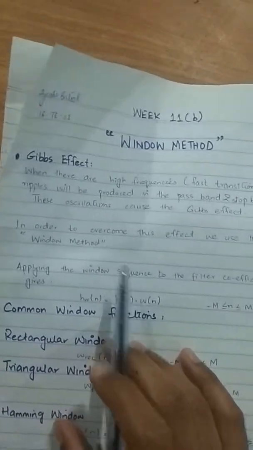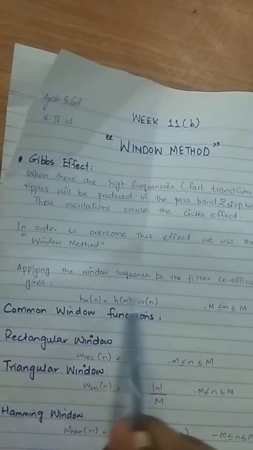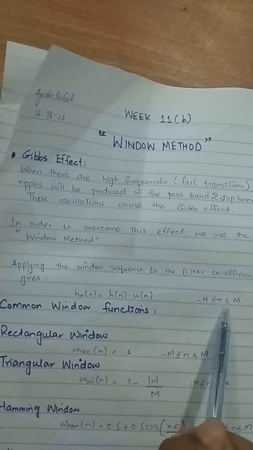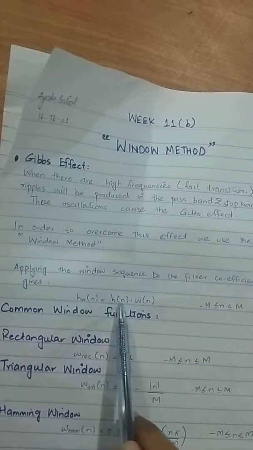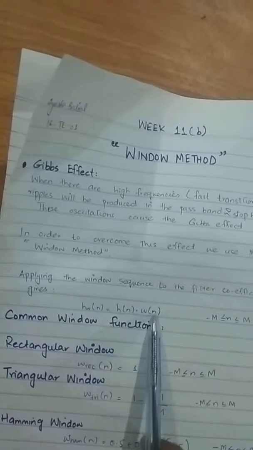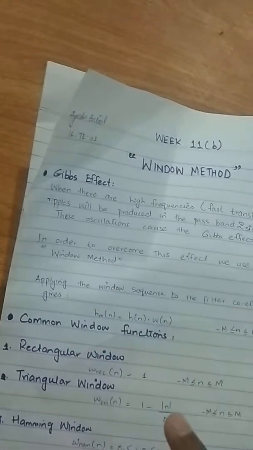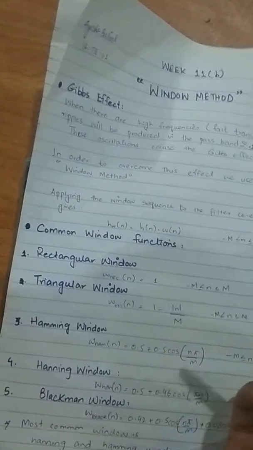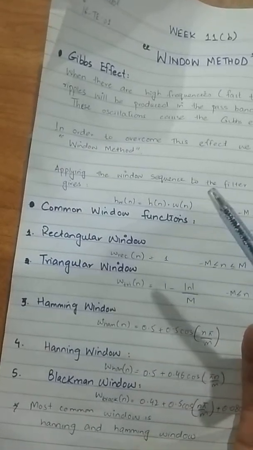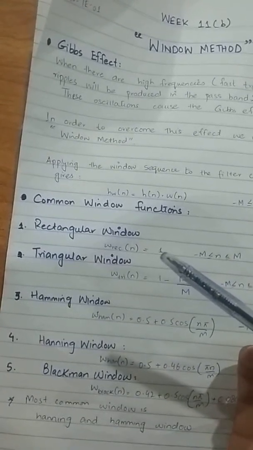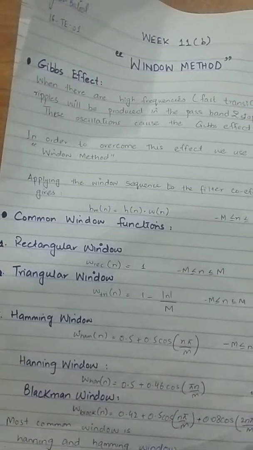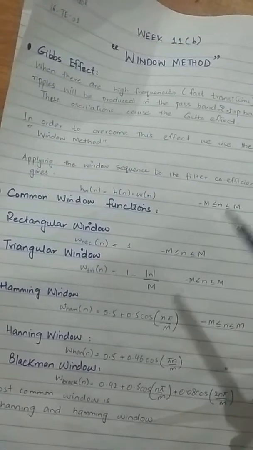Applying the window sequence to the filter coefficients, we get the following equation, where n is from minus M to M, and hw of n is equal to h of n times w of n, where h of n is the impulse response and w of n is the window response. There are common window functions: the rectangular window, triangular window, Hamming window, Hanning window, and similarly the Blackman window. We'll discuss them one by one.